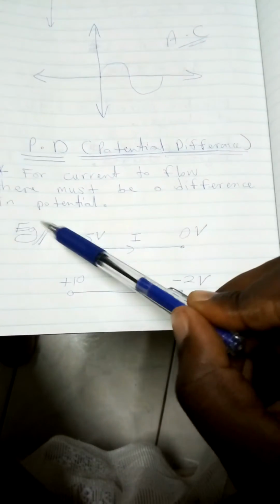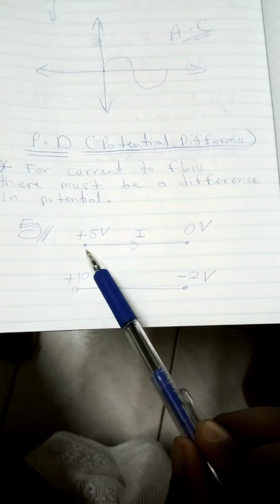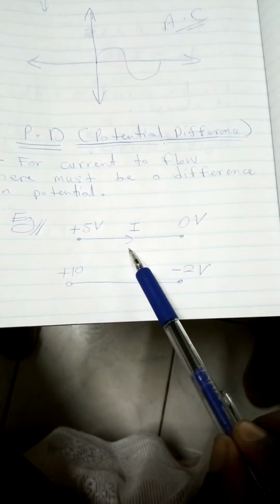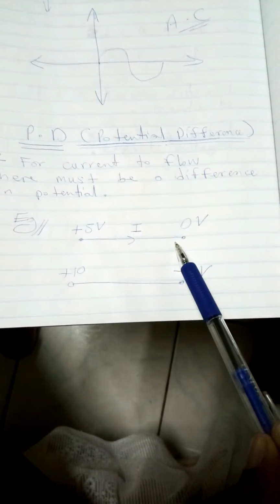So for current to flow in a circuit, there must be a potential difference, a difference in potential. In this first example, this end is at plus 5 volts of potential, this end is at 0 volts of potential. Since clearly there is a potential difference, current will flow. And current flows from high potential to low potential.